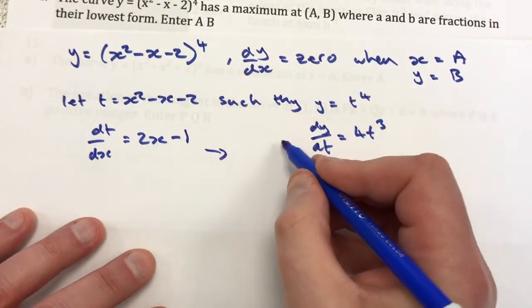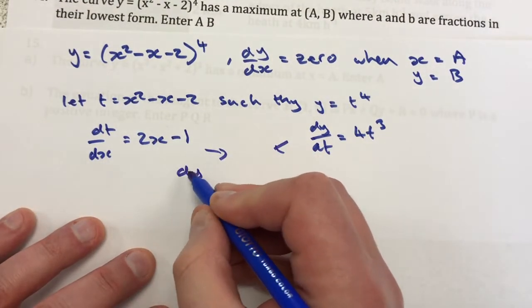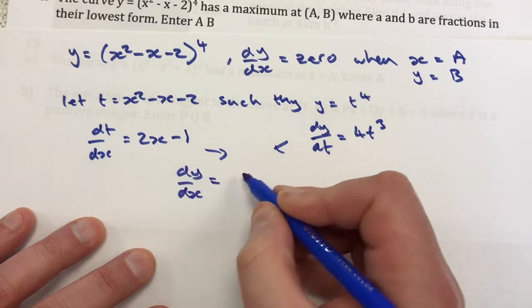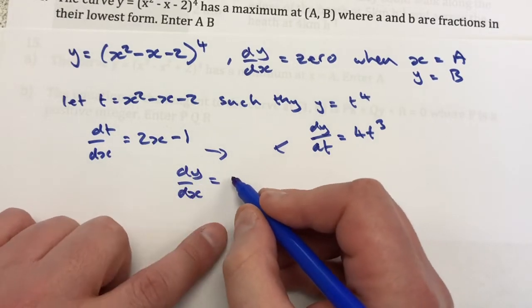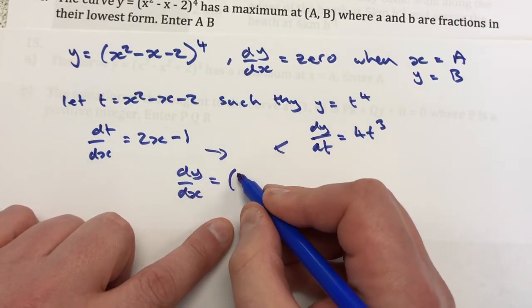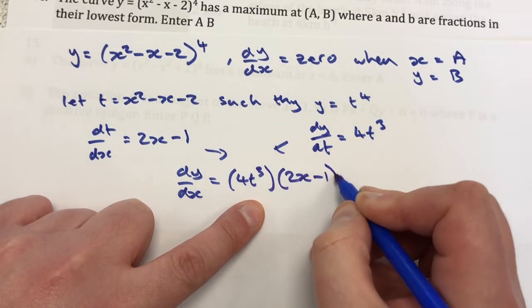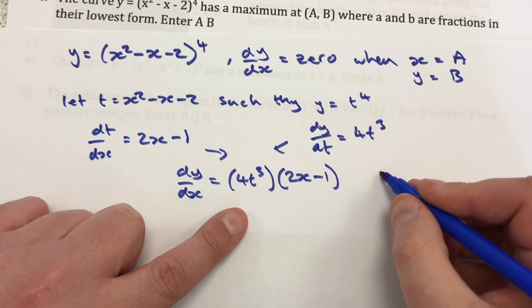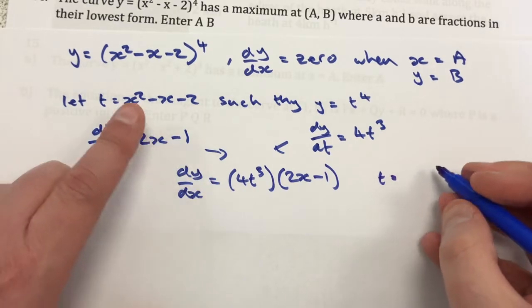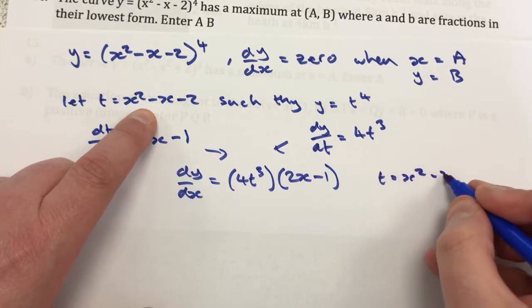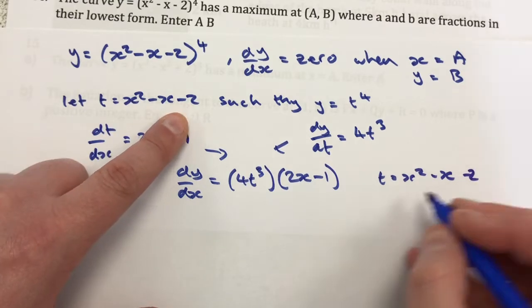And then combine these two together to get dy by dx, which would be 4t to the 3 times (2x minus 1). Resubstitute back in what t was, and t equals x squared minus x minus 2.